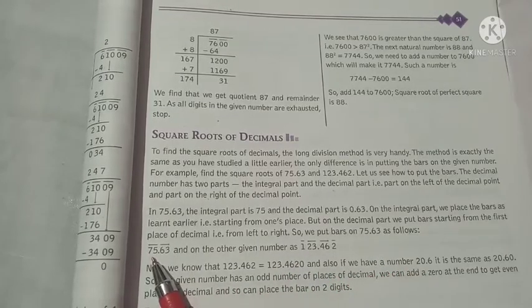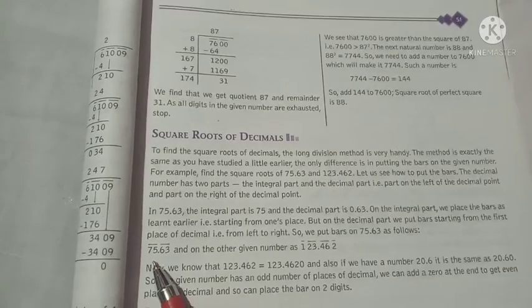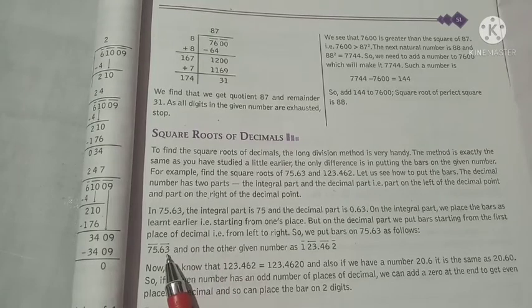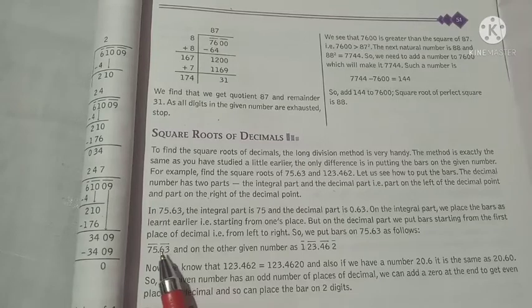The integral part, we put the bar same as in the division method we have done earlier. But in the decimal part, earlier we started from the right side, whereas here we start from the decimal point, from the left side. That is 63.